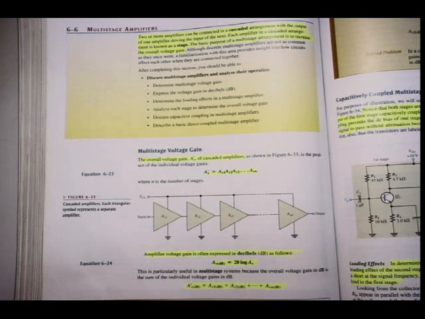Alright, first heading there, multi-stage voltage gain. How is it determined? I have to determine the voltage gain of each stage of my amplifier, as you can see there in that specific figure on that page, figure 6.33. And once I've determined the voltage gain of each stage, then I just multiply each stage with each other to get the overall voltage gain, which is A'V. That's the overall voltage gain.